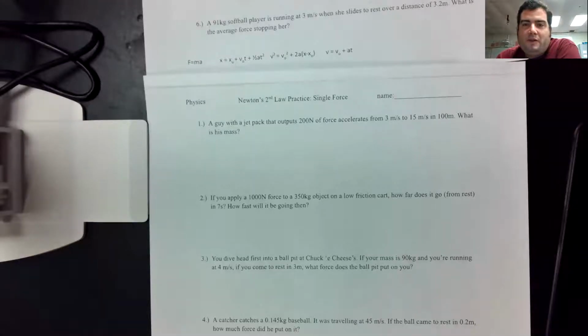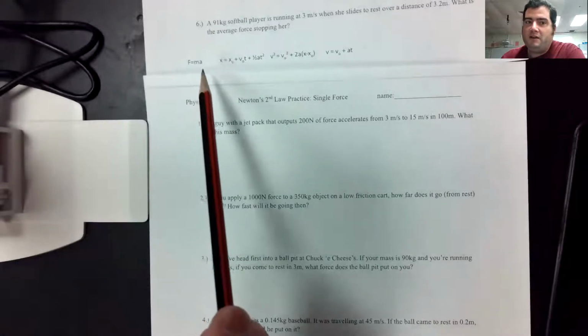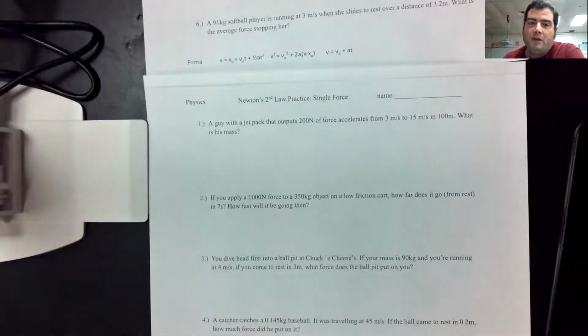Hello. This video is another example of how to solve a single force problem. We've already done one of these, and if you're watching this after you've learned how to do free body diagrams and deal with multiple forces, this video is probably not going to be the most helpful thing for you. So you might want to look at one of the other examples that has more than one force. But in general, if you only have one force, the equation F equals ma is how you go.